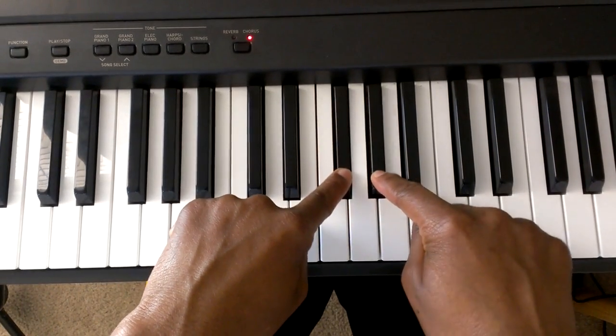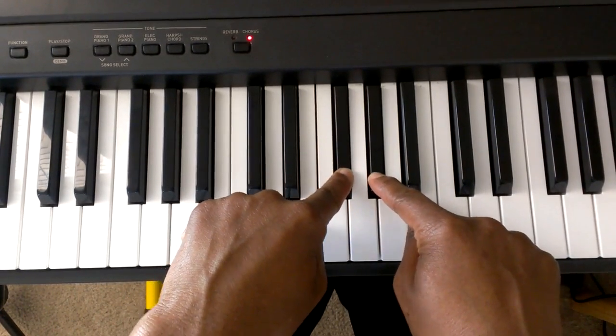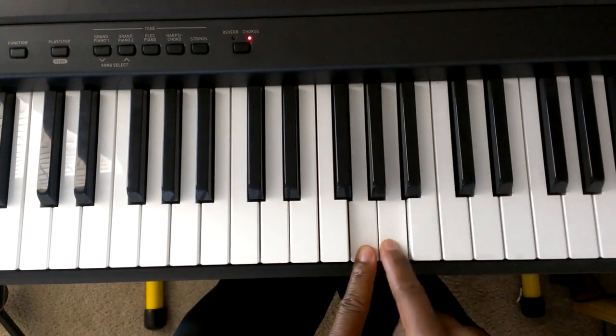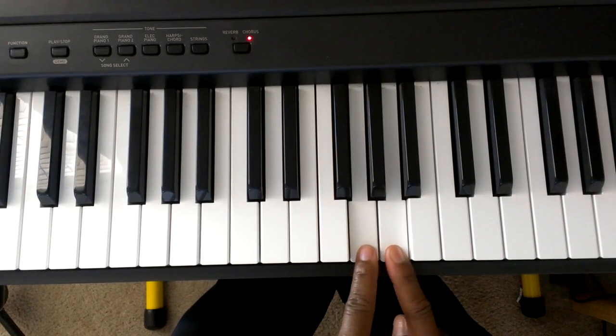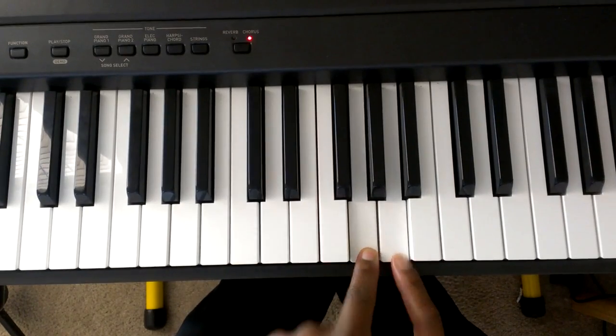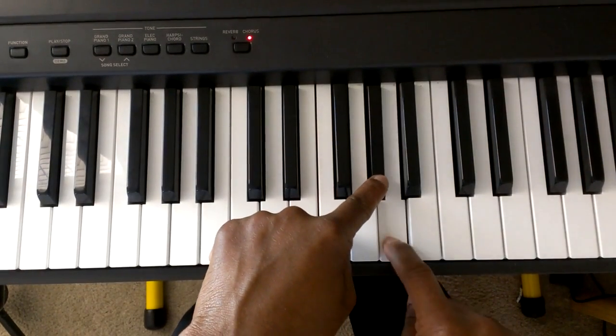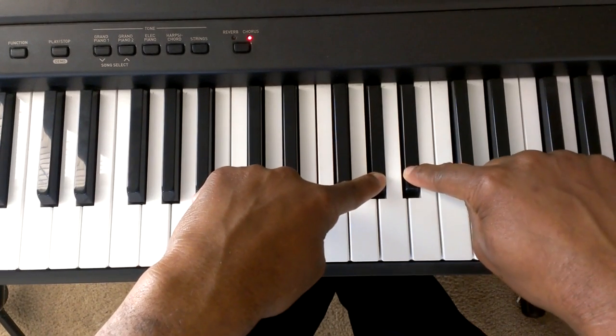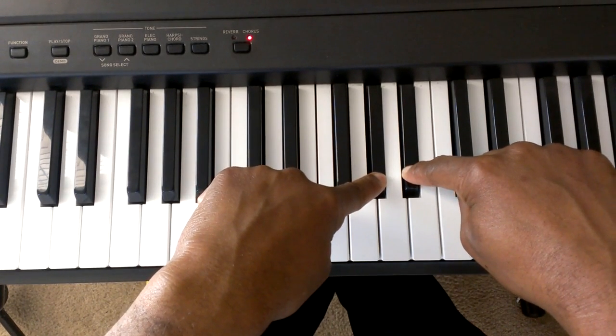So from the F sharp to the G sharp is a whole step. G, you go half step. So from the G to the A is what? A whole step. You got it. G sharp, half step. Okay, from the G to the A sharp, that's a half step.